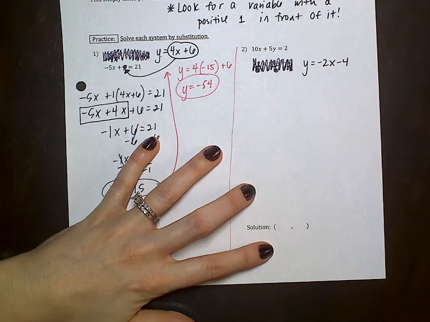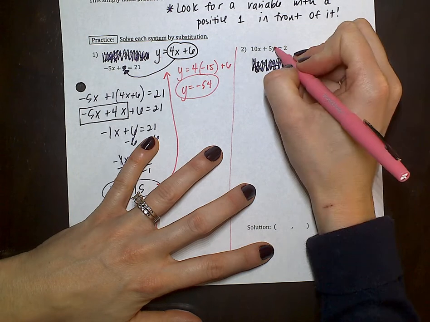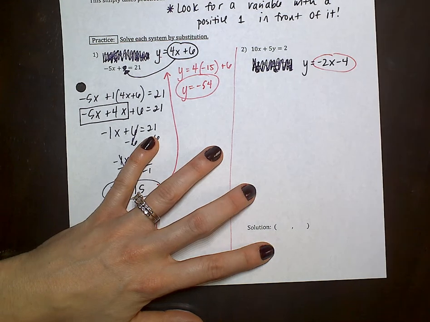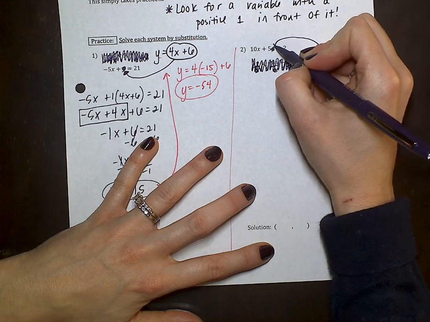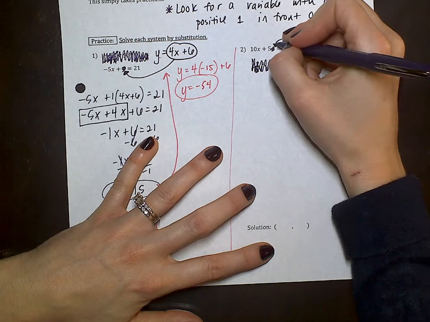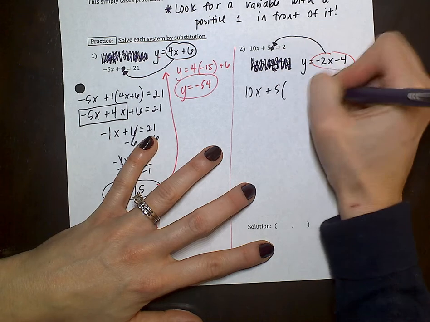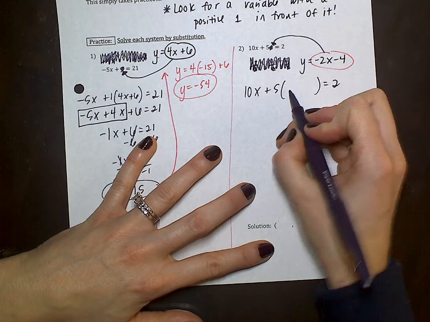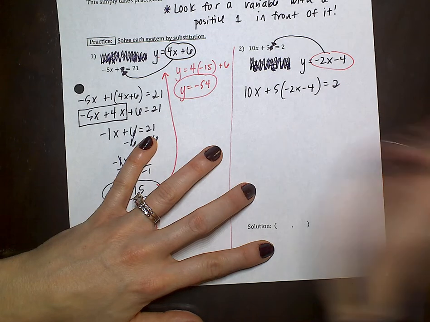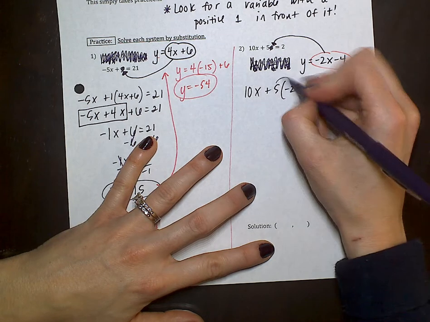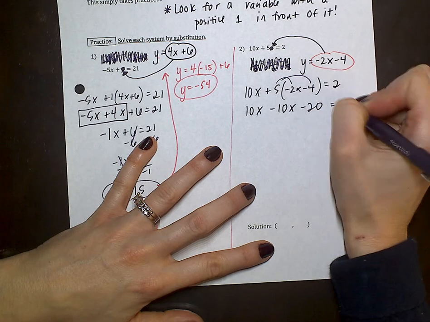So y is the same thing as negative 2x minus 4. So I come to the first equation and I find y, let me stick with purple, and I'm going to plug in negative 2x minus 4 in y's place. So rewrite your top equation. Instead of putting y next to the 5, put this negative 2x minus 4. Now I'm just using an x so I can solve this. Okay, so I distribute.